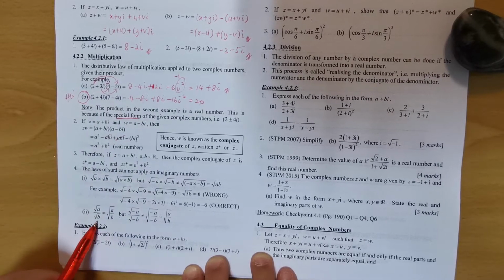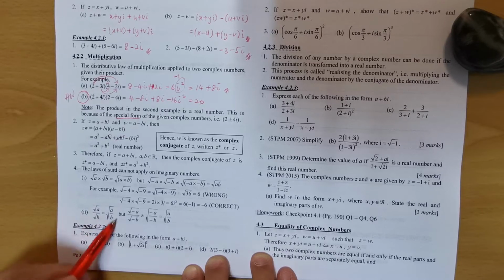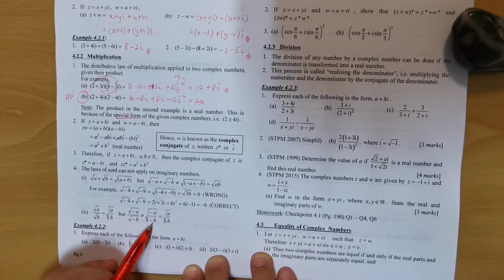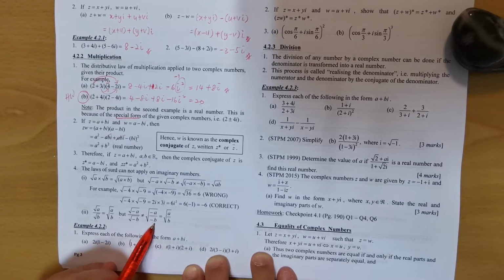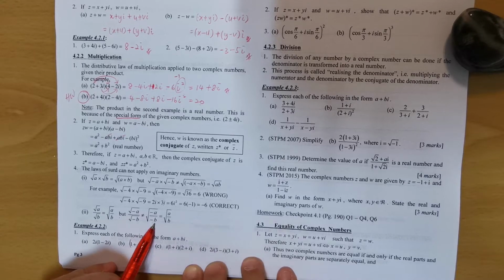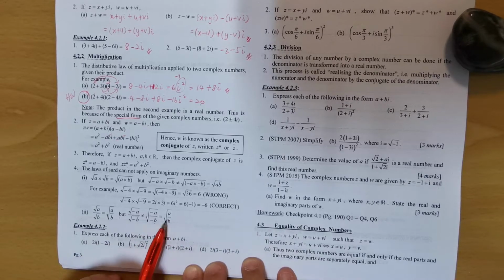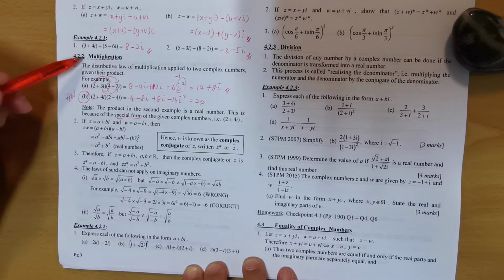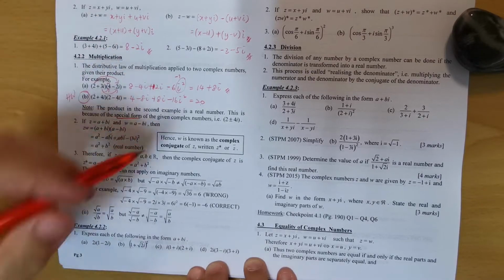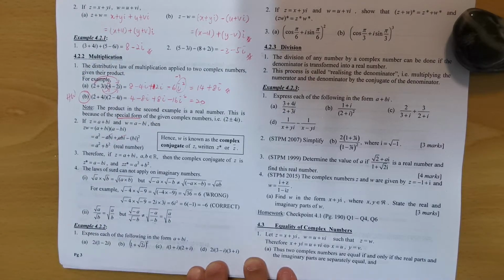So too for division. For real numbers, we can write like this, but for complex numbers, cannot. So this is for multiplication, and this is until multiplication. Because division is different. Division is a different thing.